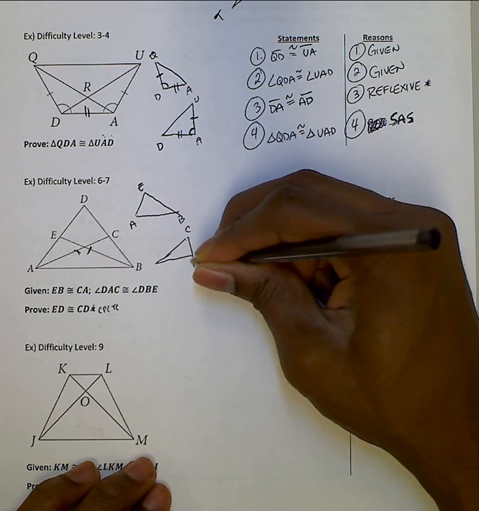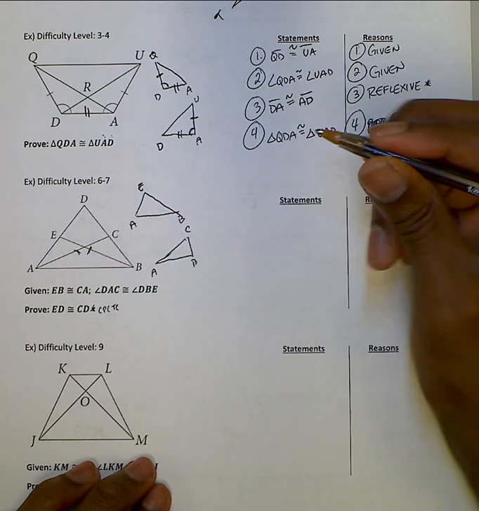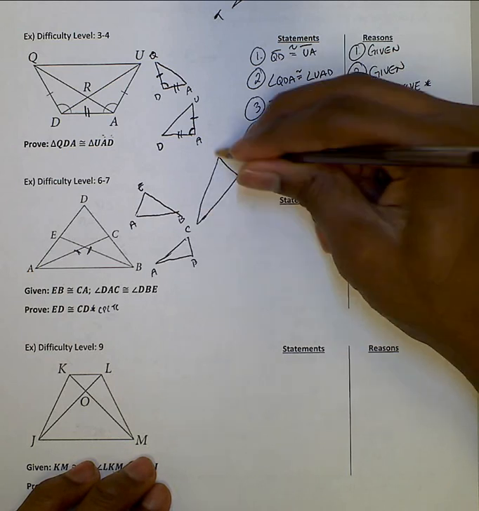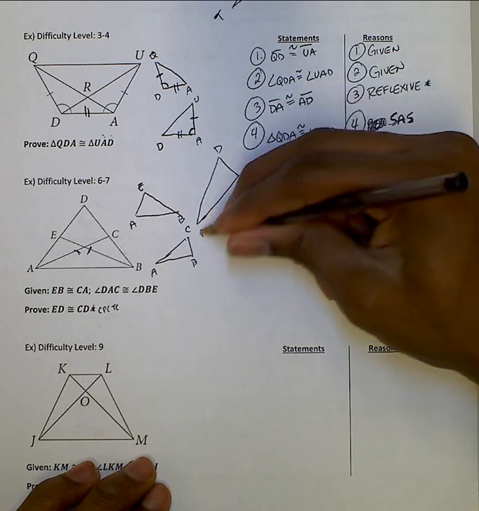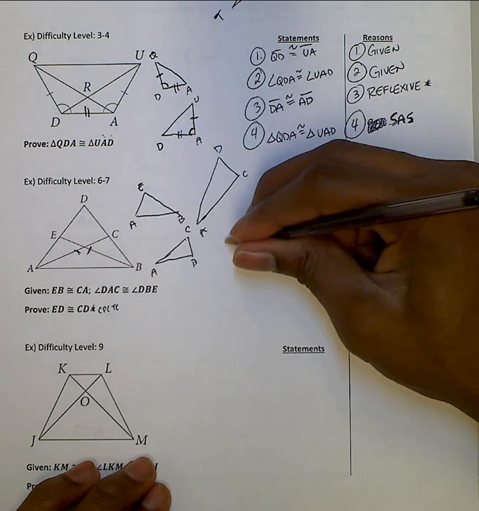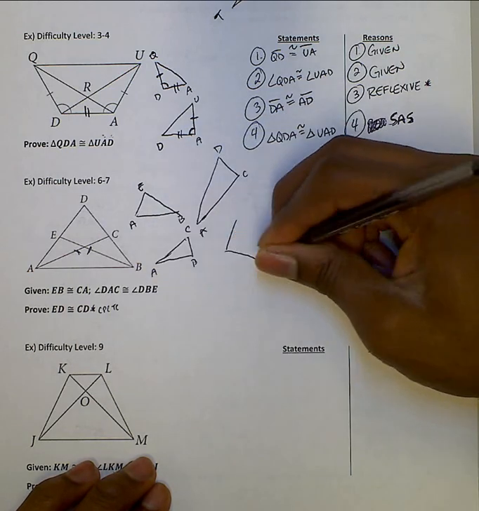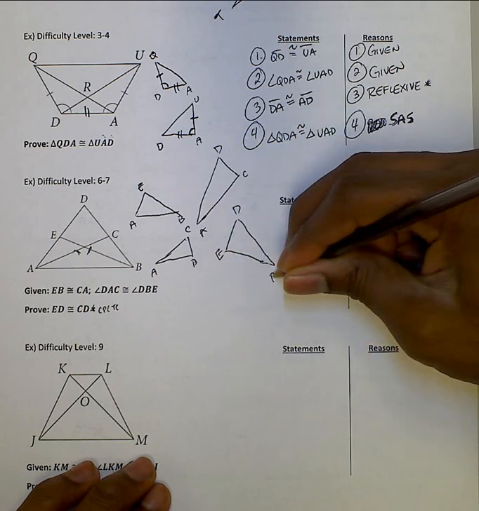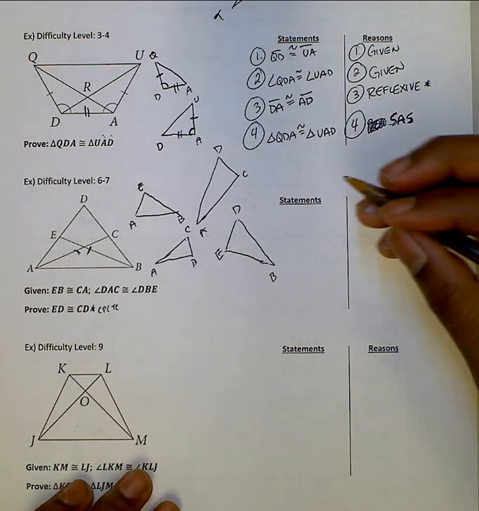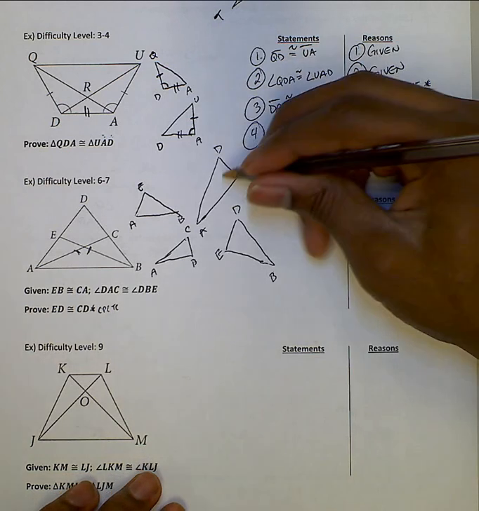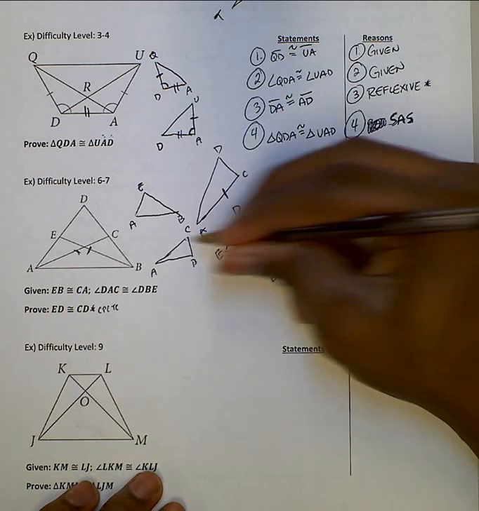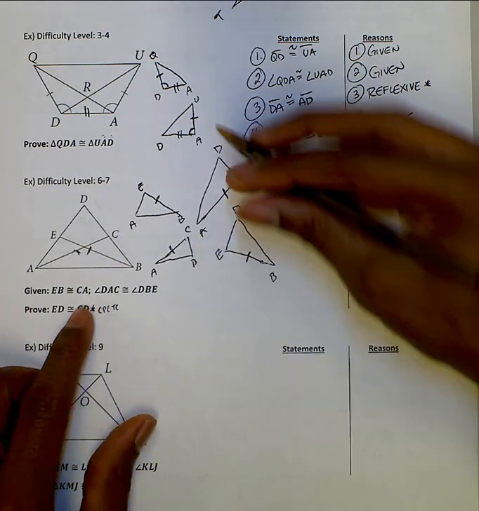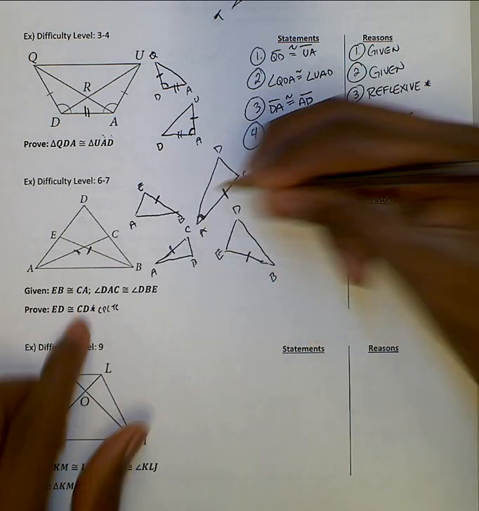Or we could be talking about the triangles DCA, let me try to draw this out here, and DEB. I'm going to draw these out really quick. They told us that CA is congruent to EB. The next thing they told us is angle DAC is congruent to angle DBE.